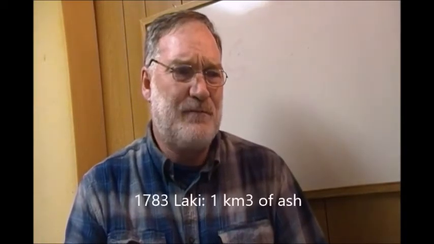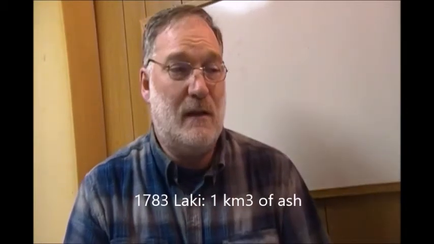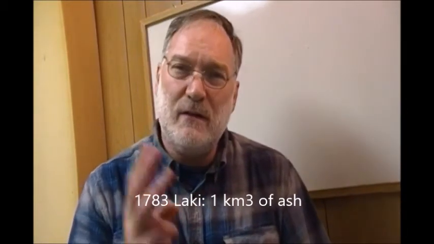Another volcano, in Iceland in 1783 called Laki, only blew about 1 cubic kilometer of ash, or almost 1 cubic kilometer of ash, and caused 3 years of cooling in the northern hemisphere. So 150 cubic kilometers of ash, several years of colder temperatures, and a year without a summer. 1 cubic kilometer of ash, about 3 years of cooling in the northern hemisphere.